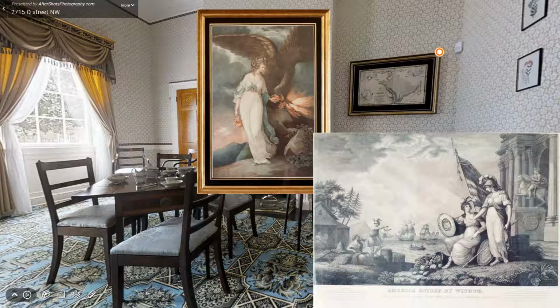Other symbols in this image are the cornucopia on the ground with vegetables spilling out of it, which represents the abundance of plants grown in the nation, a point of pride for Americans. We often see this symbol during Thanksgiving.